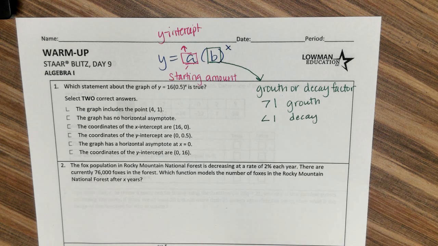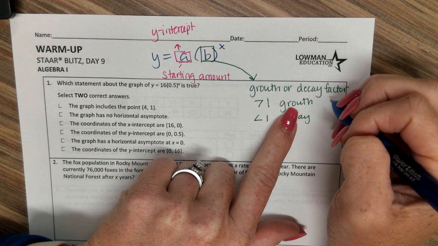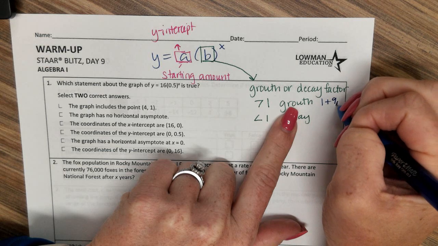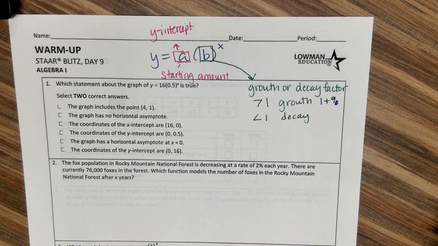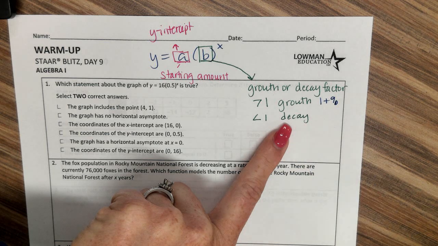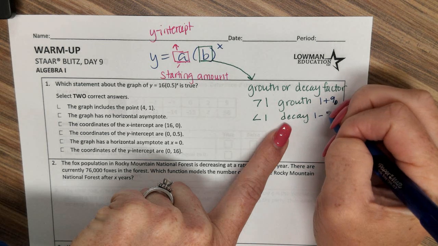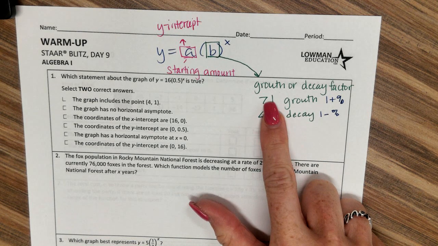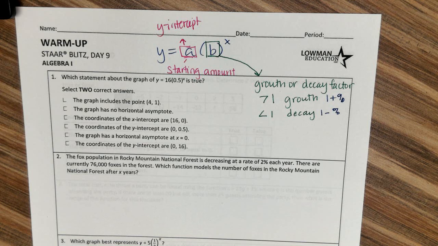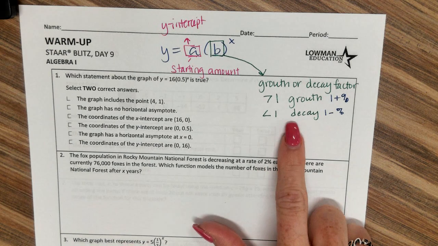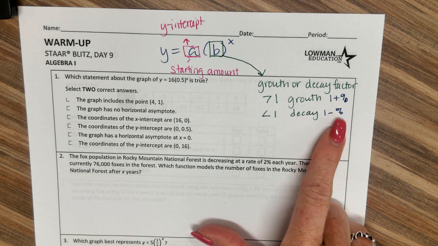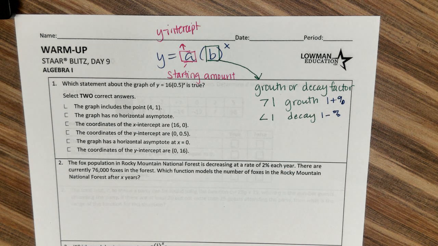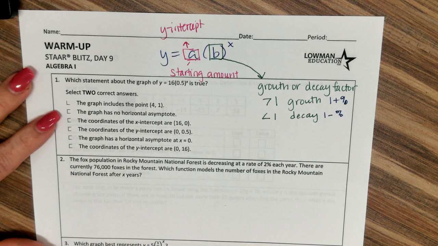If it's growth and you have to come up with the number, they're going to give you a percent. If it's growth, you take 1 and add the percent to it. Change the percent to a decimal and add it to 1. If it's decay, you take the percent, turn it to a decimal, and subtract it from 1. Do y'all remember this? Okay, I'm going to say it again. If it's growth, it's a number greater than 1. So you take the percent it's growing by, change it to a decimal, and add it to 1. If it's decay, which is less than 1, you take the percent, change it to a decimal, and subtract from 1. Okay?